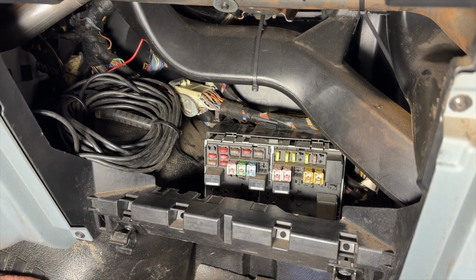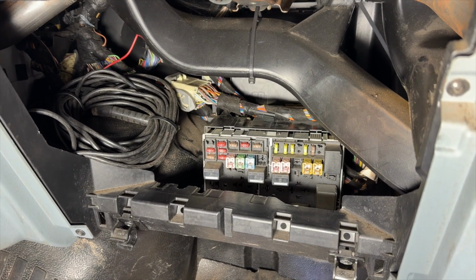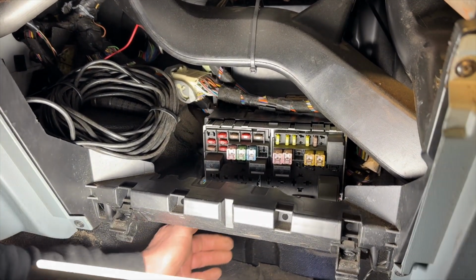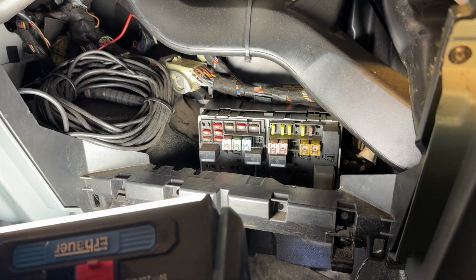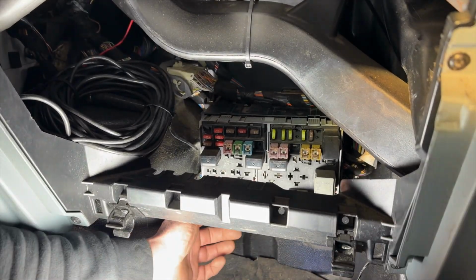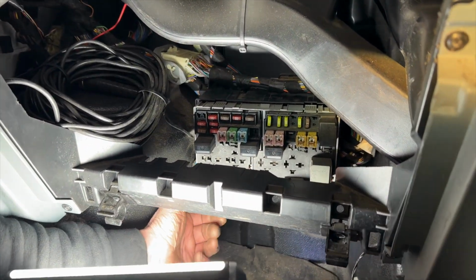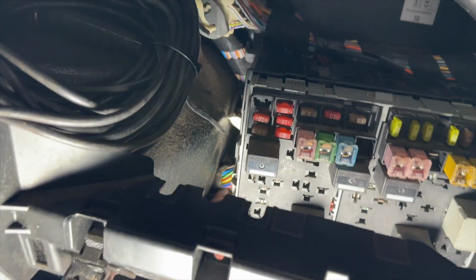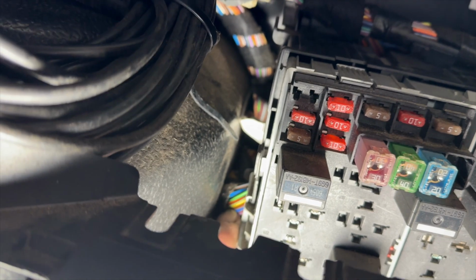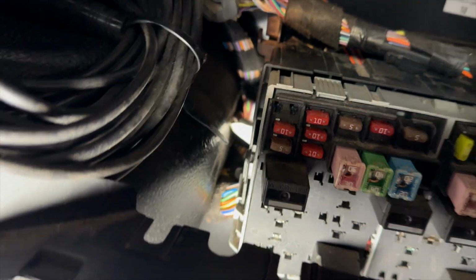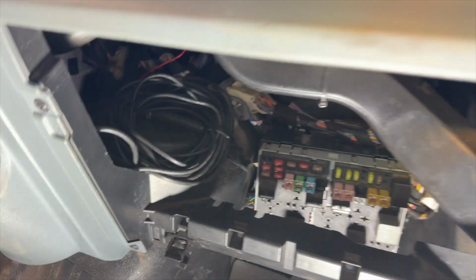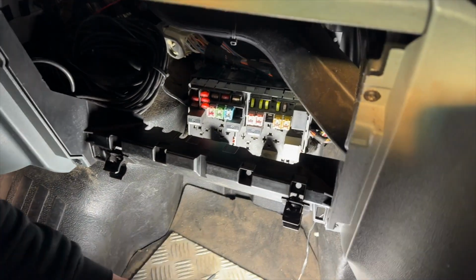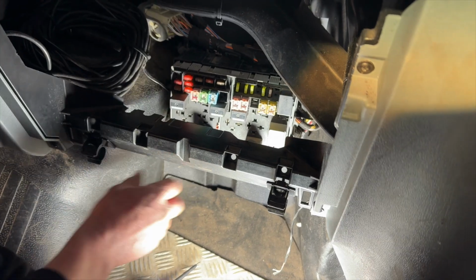Right, so we don't really know which one it is, but we do know that the wire supplying the blower motor is brown and blue. There is a brown and blue wire there, look, where my thumb is. So it's likely that the relay we want is in here. We'll take a relay out.